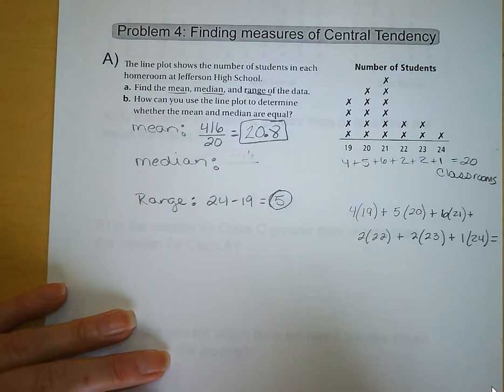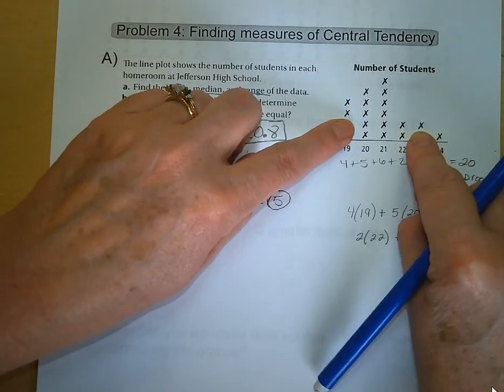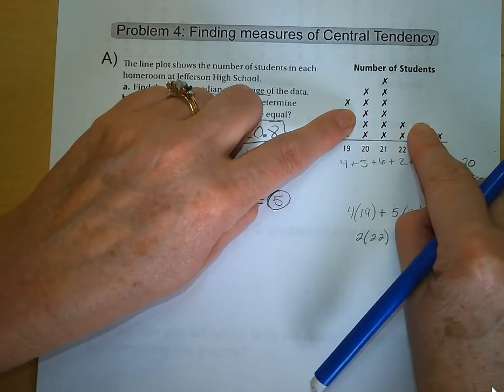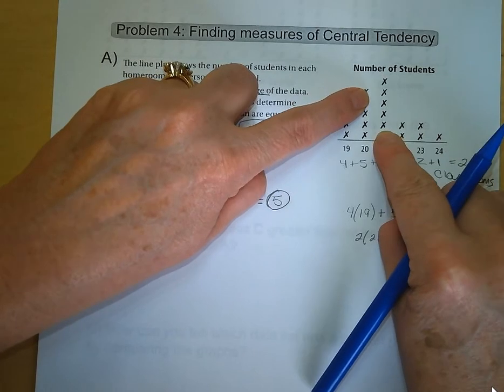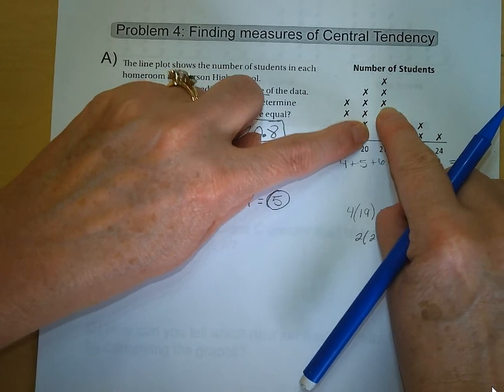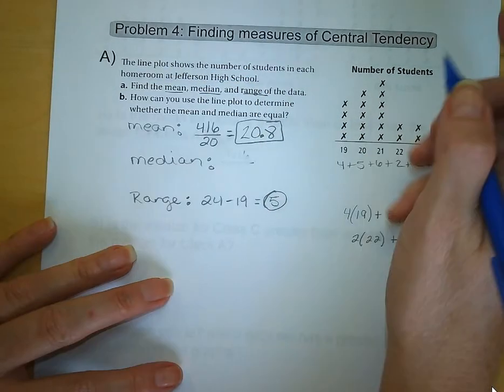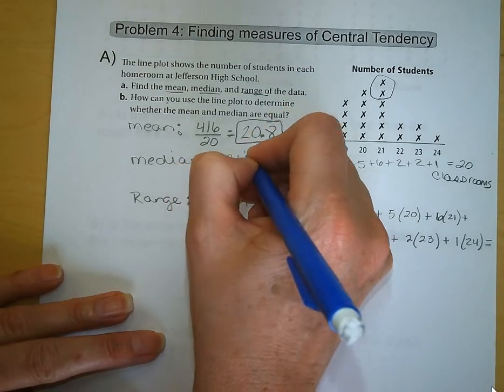Our median, we're looking for which data point is going to be exactly in the middle. So we've got 20, so we just work our way in from the ends. Just working our way closer. They're getting closer. Our final 2 points are in 21. So 21 plus 21 divided by 2 is 21.